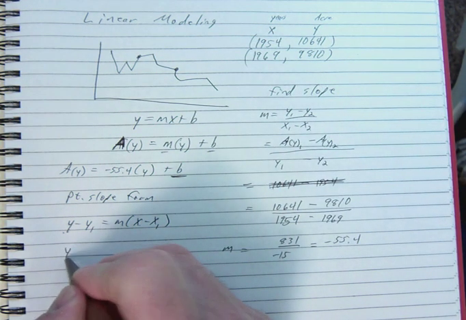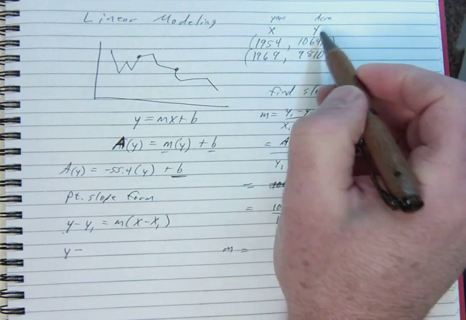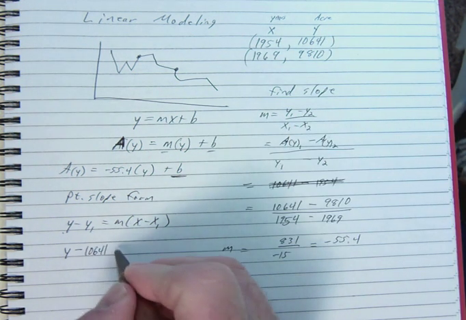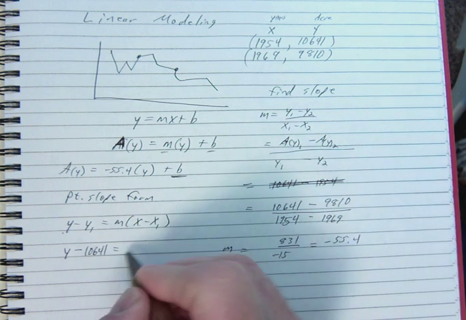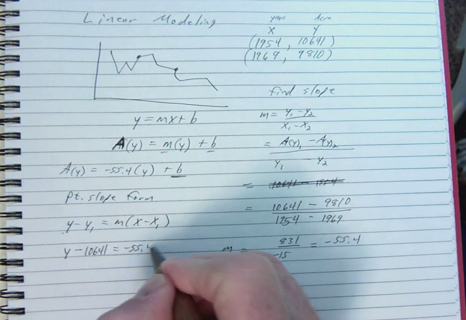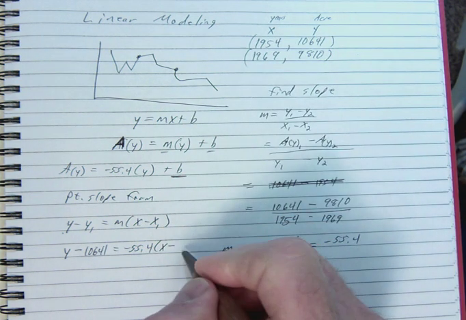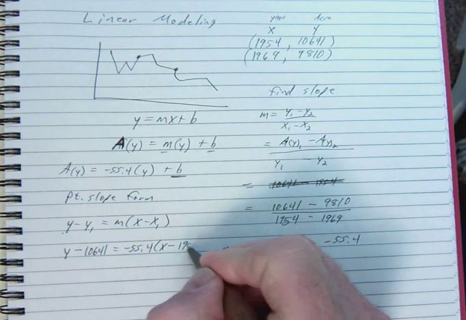So y minus, and keep in mind our y values are the acres, 10641, equals our m, which we just found, negative 55.4, times x minus the input value, which is 1954.